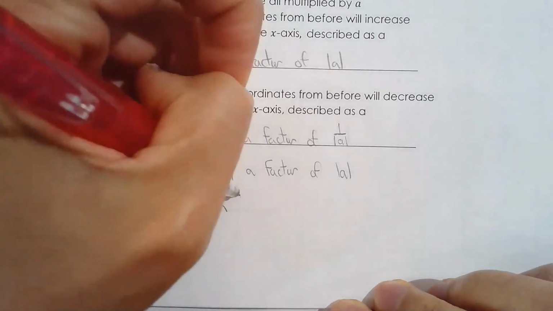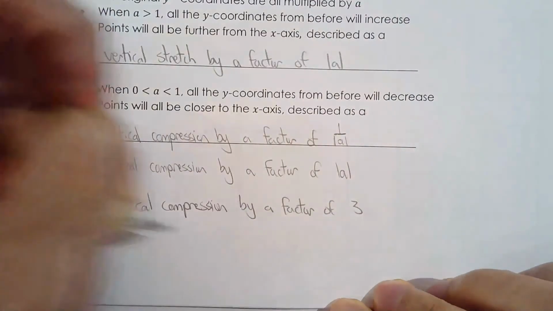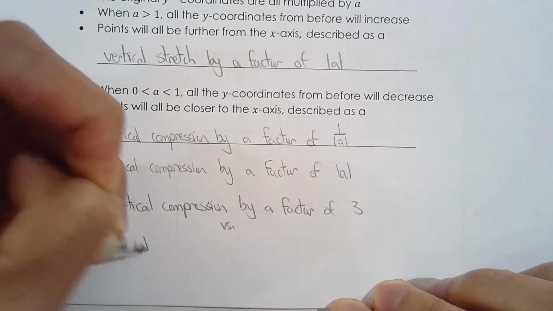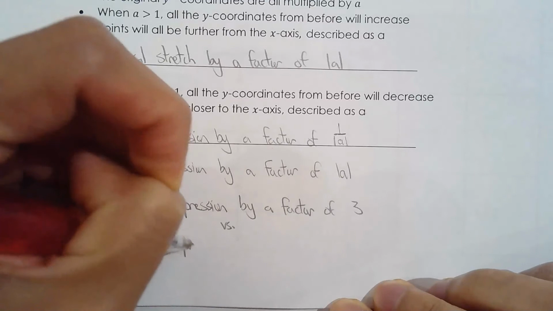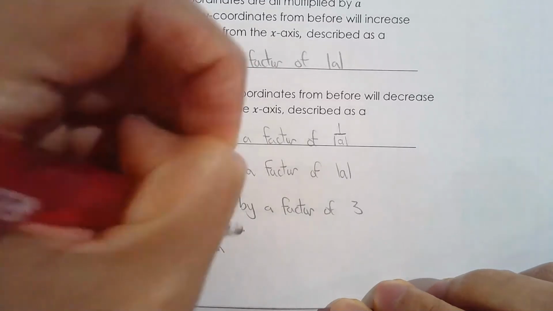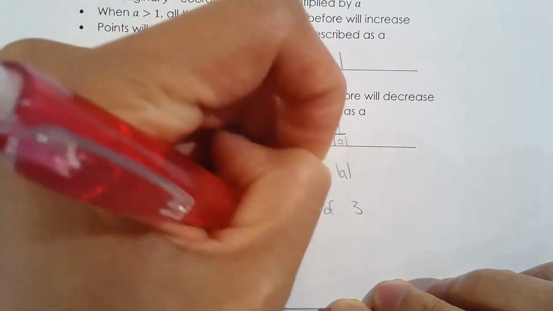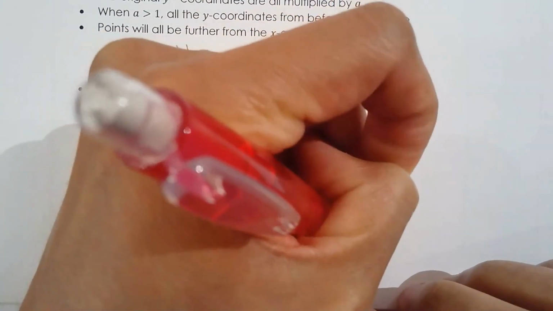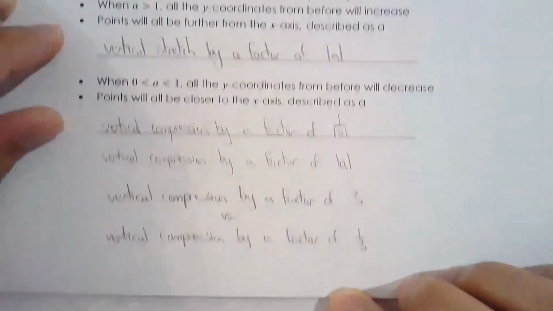Anyways, vertical compression by a factor of 3 versus vertical compression by a factor of 1 over 3.